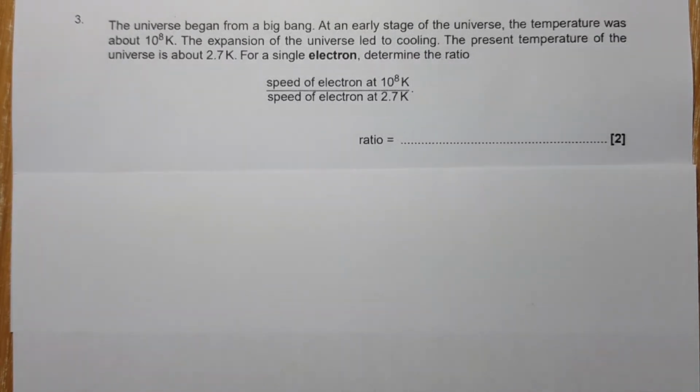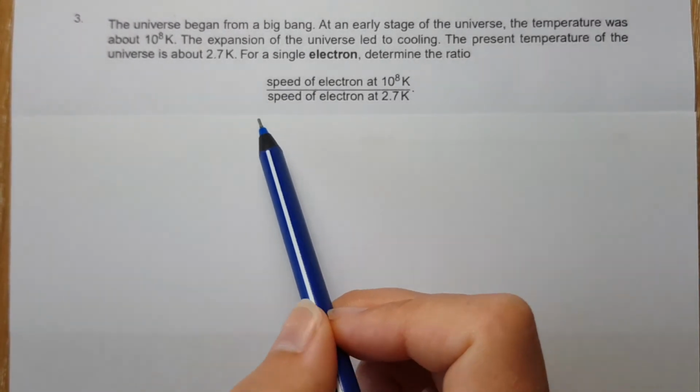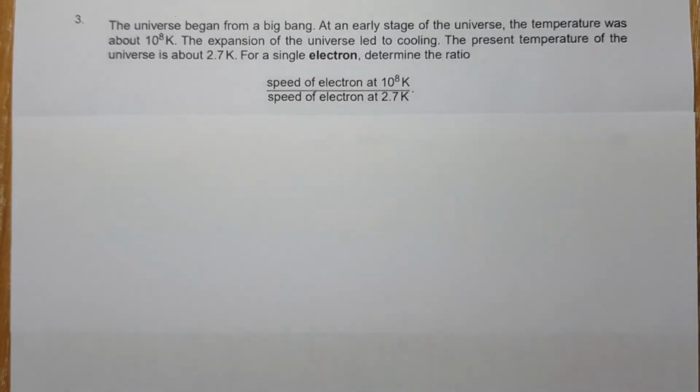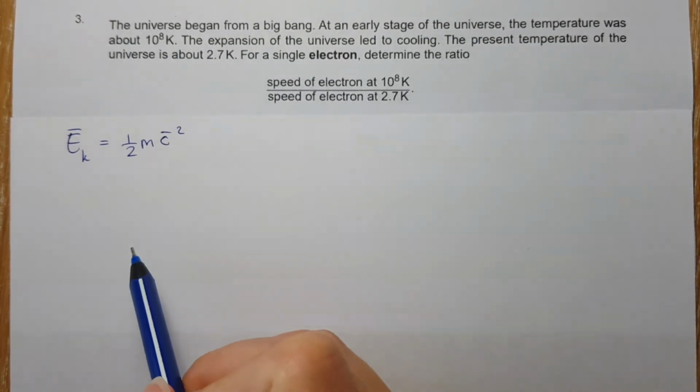Okay, this next one looks like an astro question, but it's actually a thermal question. If you're thinking about the speed of particles, then it's related to their temperature. Now, it's a bit dodgy here because it should say root mean squared speed of the electron, or at least average speed of the electron, because that's what they're expecting you to do. And the formula we have for that is this one.